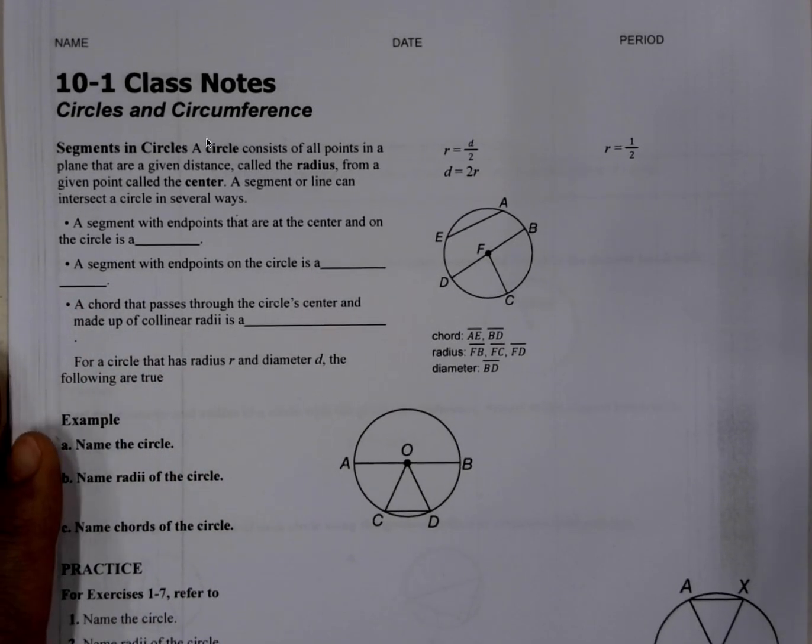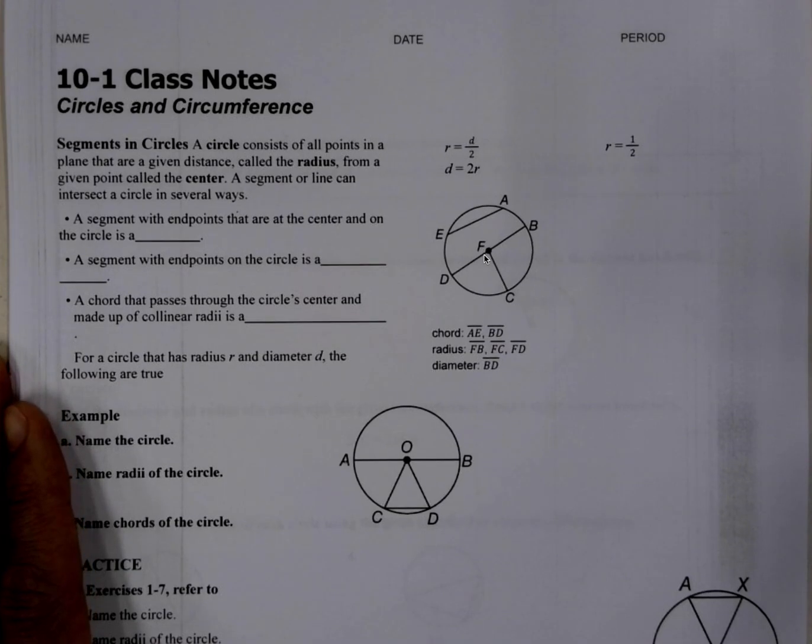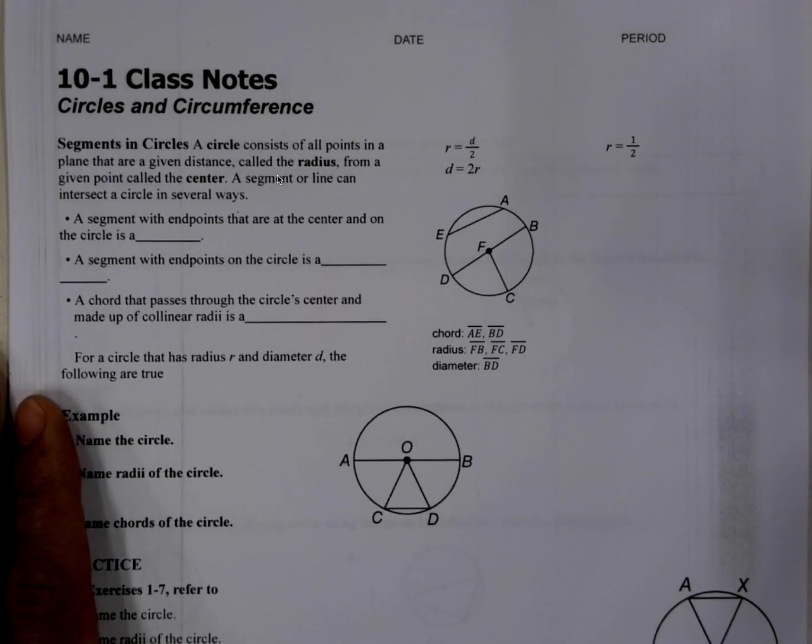10.1, circles and circumference. This chapter is talking about circles. Here we have circle F. We refer to a circle by its center point. And we have a radius, which is any point from the center to a point on the circle.